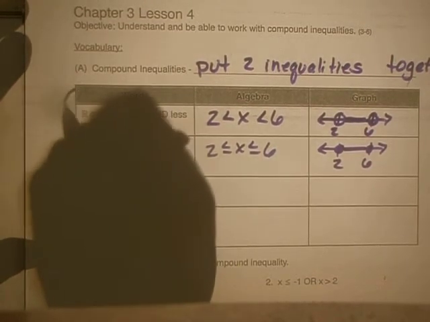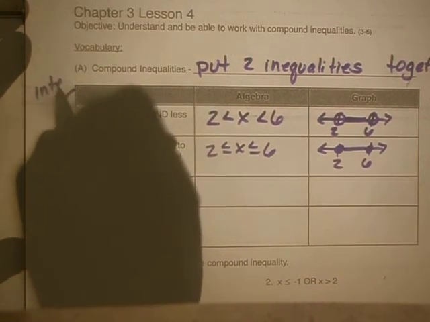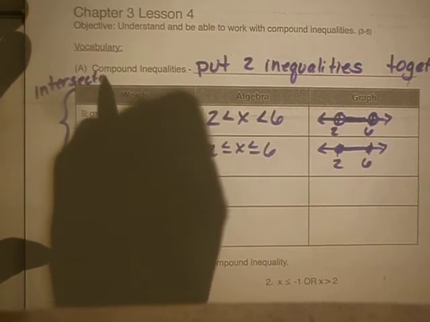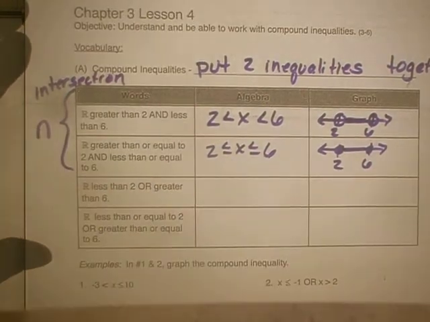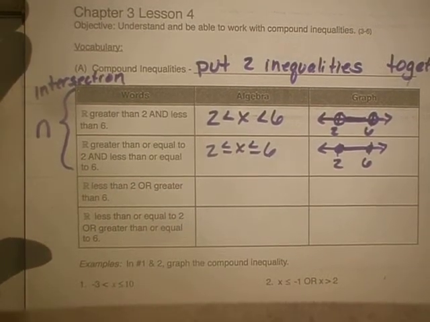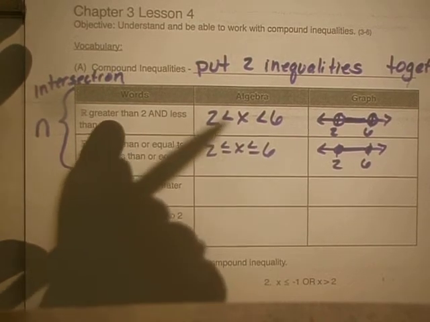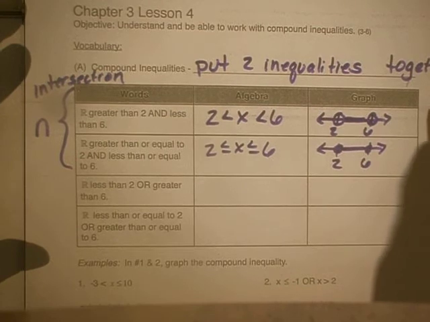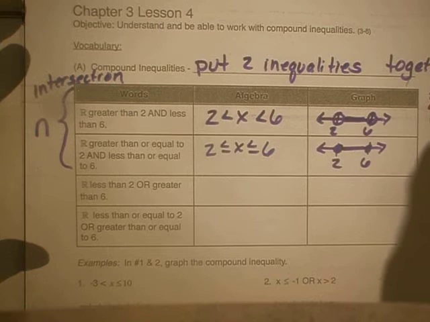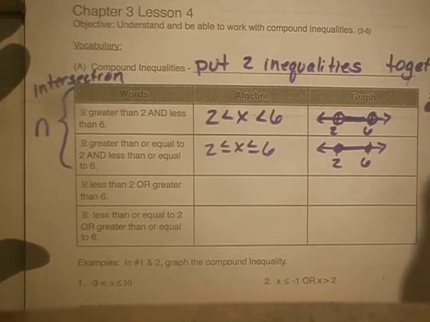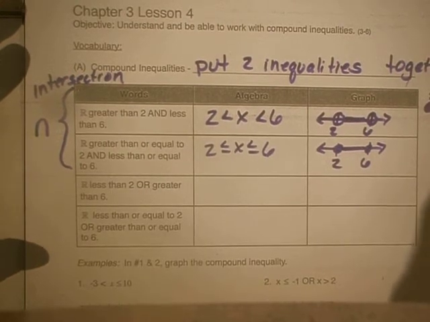These first two are called an intersection. So right over here, write intersection. And the symbol for intersection is kind of like that, kind of like an N. And what that means is, right here we have 2 separate inequalities. The first one says the numbers that are bigger than 2, and I guess that should be an open circle, well, let's call it a closed circle. The second one says the numbers that are smaller than 6.